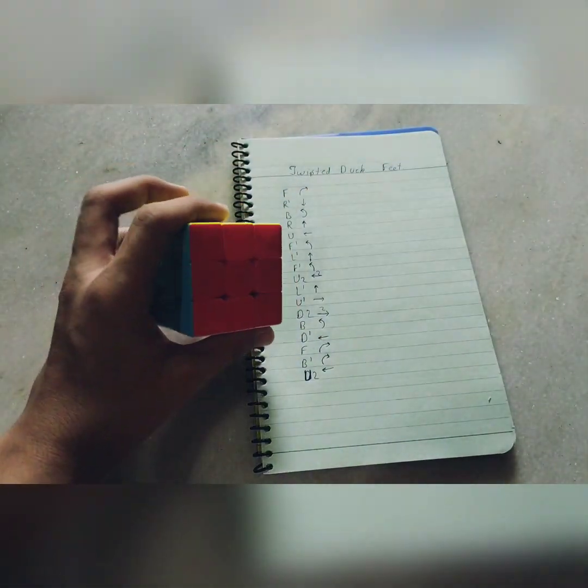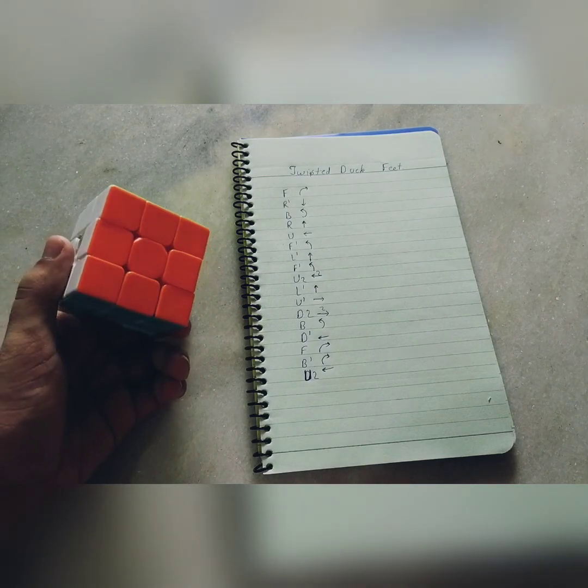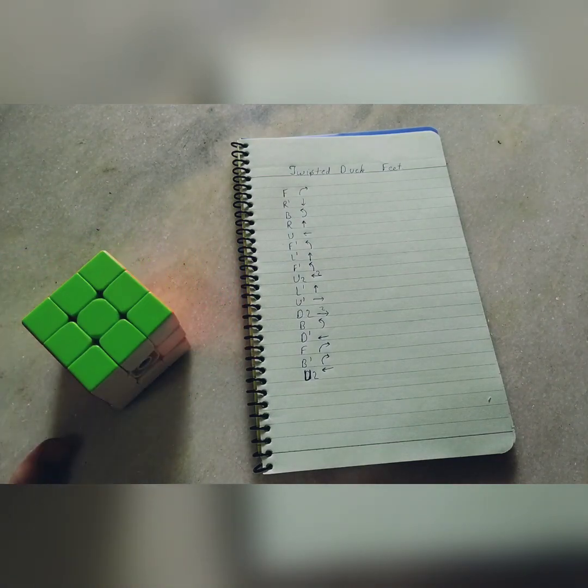So guys, as you can see, my cube is now solved. So like this, you can make the cube in cube by watching my old videos, and twisted duck feet by watching this, and twisted sides by the combination method in my old video. Guys, what is the combination method? I have not explained it briefly, so watch my next video to learn the brief meaning of the combination method.